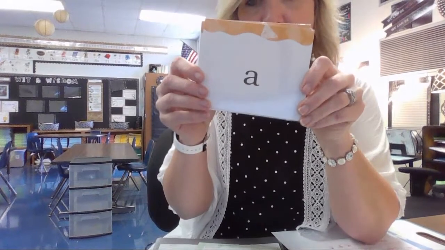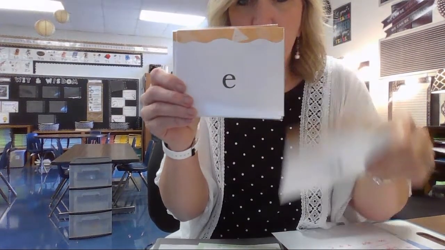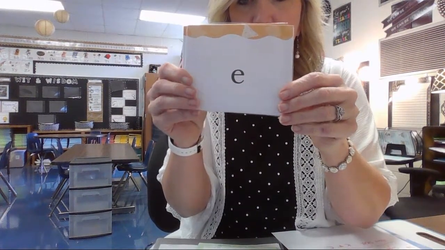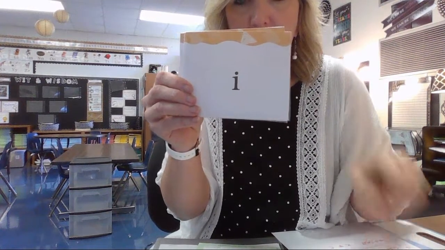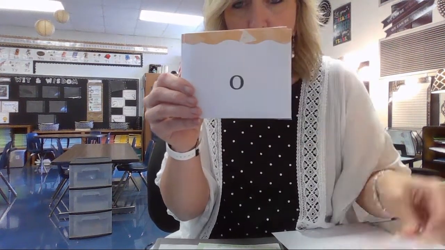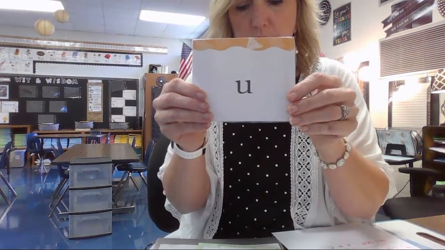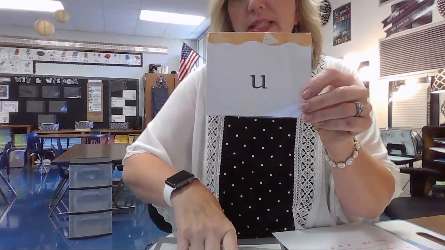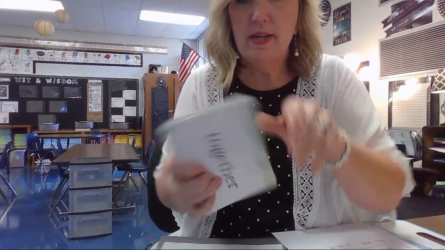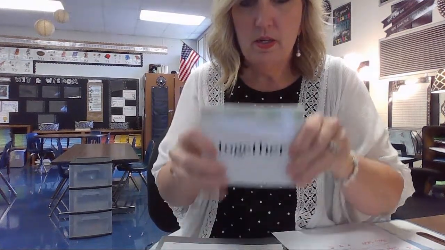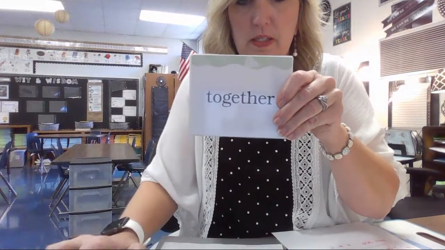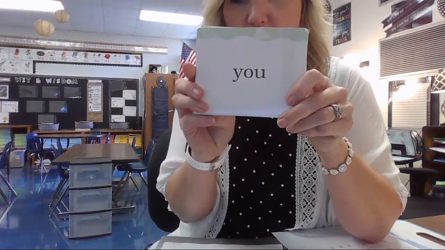All right, so we have A, E, I, O, and U. Okay? All right, now we're going to do some sight word cards. They're going to be random. Whoop, got to get them turned right. Hopefully these are right. Okay, here's our sight words.